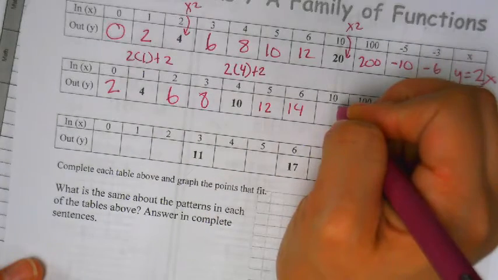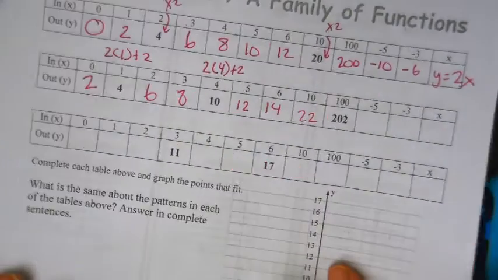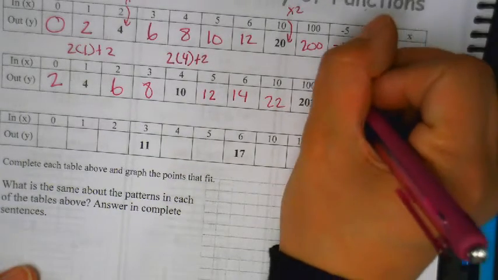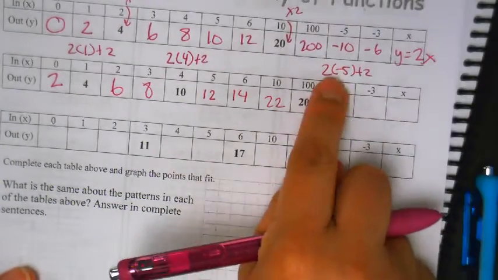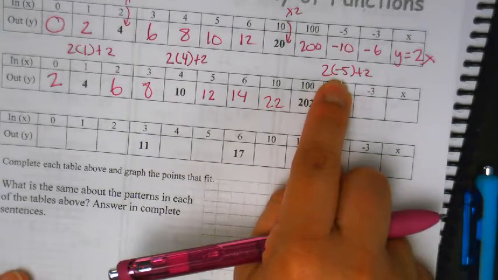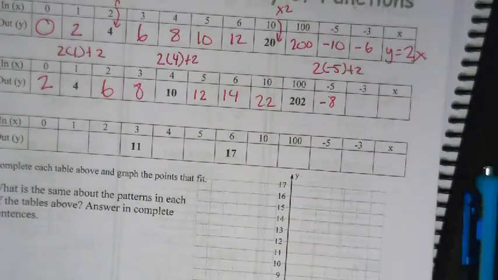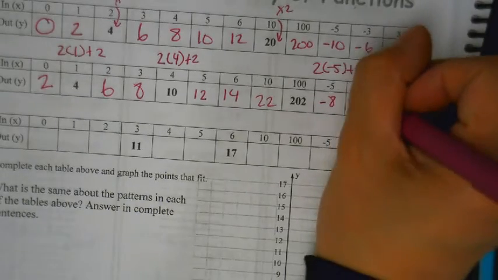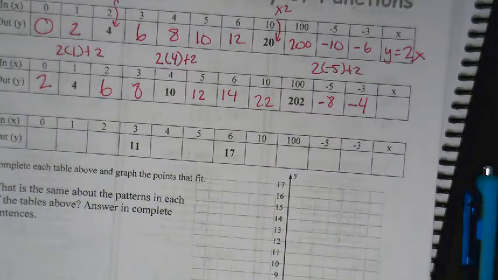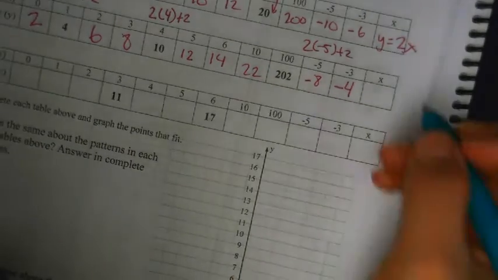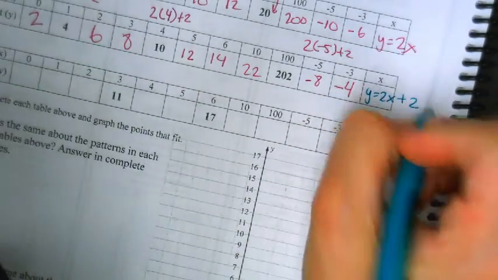Ten times 2? 22. Negative 5. Yes. Because it's 2 times negative 5 plus 2. What's 2 times negative 5? Negative 10. Negative 10 plus 2, you don't add them because they're different. That's when we slow it down and we get negative 8. Okay, go slow on the negative 3. Negative 4, because 2 times negative 3 is negative 6 plus 2. Okay, what's our equation? Nice.